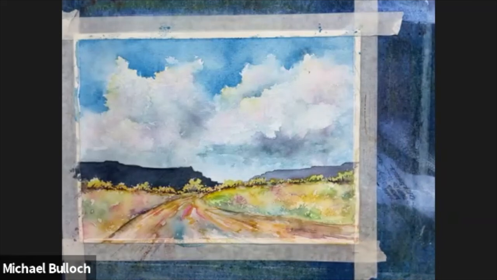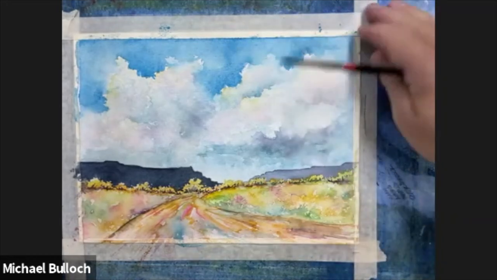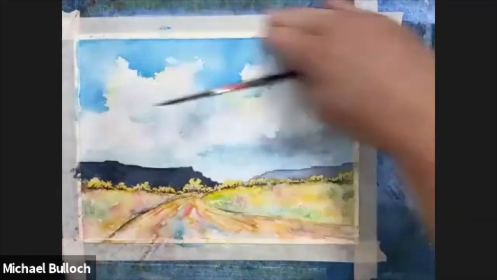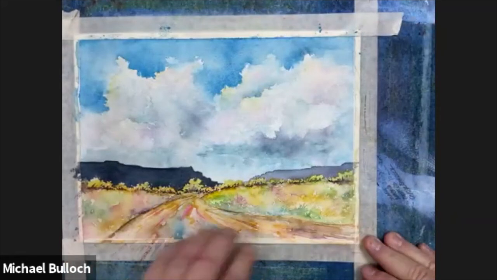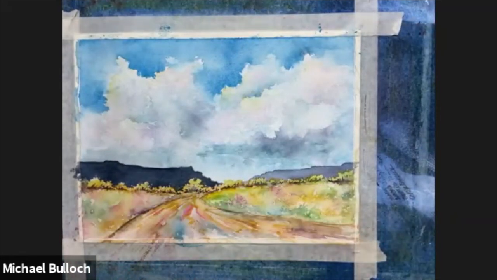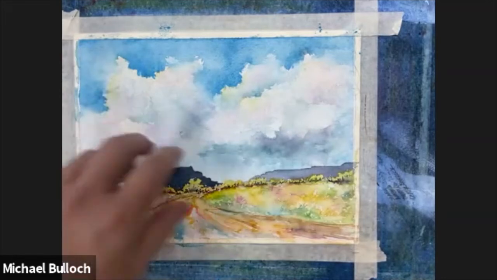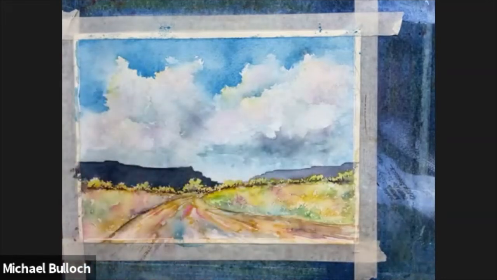All right, so once everybody's kind of at a stopping point, we'll work on this. I'll show you more of this. We'll finish up this sky, and then we'll do the shadows. You said we're gonna do something with sky? Yeah, I'm gonna make this look more stormy and more dramatic. Okay.